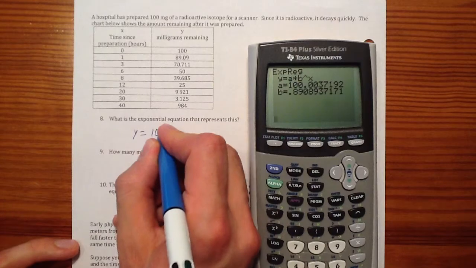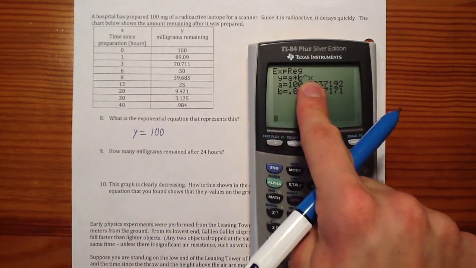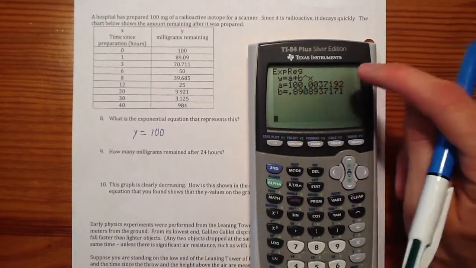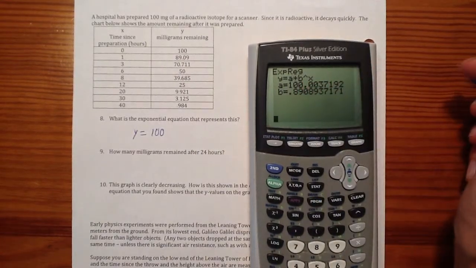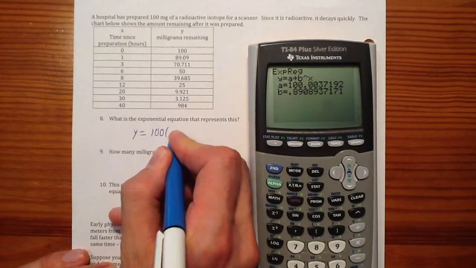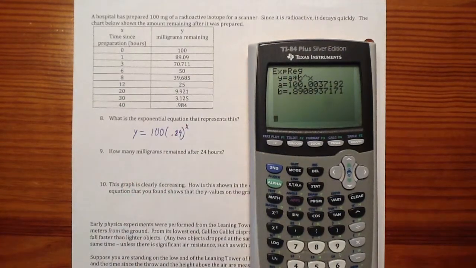So 100, I want you to notice it's a times b to the x. It's a completely different format. Some people, when they wrote their quiz, wrote it down like it was linear, and they were like ax plus b. No. It's a times, and we'll put it in parentheses, b, which is 0.89 rounded off, to the x. That's what it looks like. And it's saved in y1.